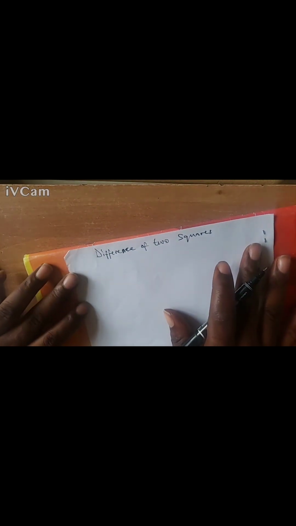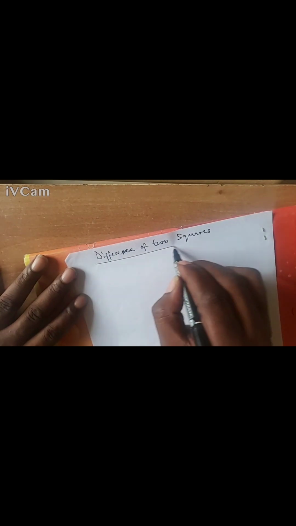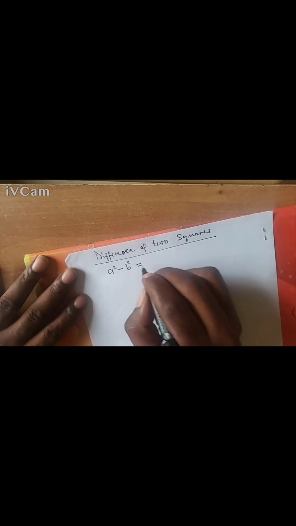Now how does it look? a squared minus b squared. These are two squares, and of course subtraction is difference. That will give you a plus b into a minus b. So you can see there is not much work here. The only job that we have is to be able to express whatever we have as a difference of two squares.